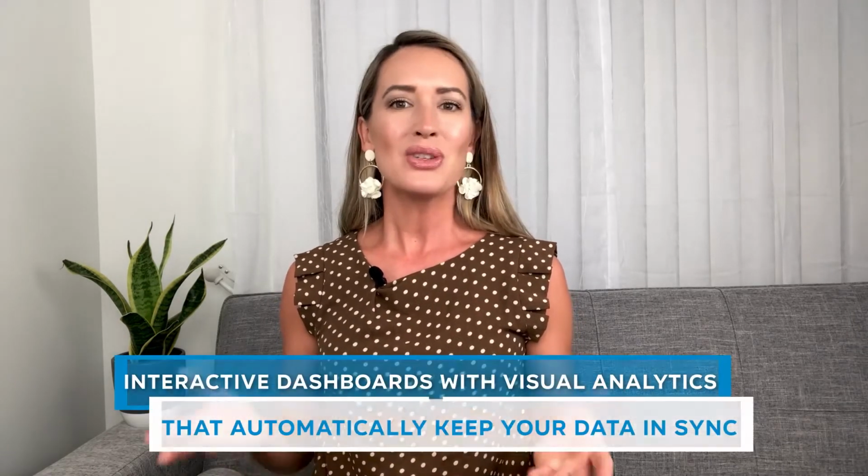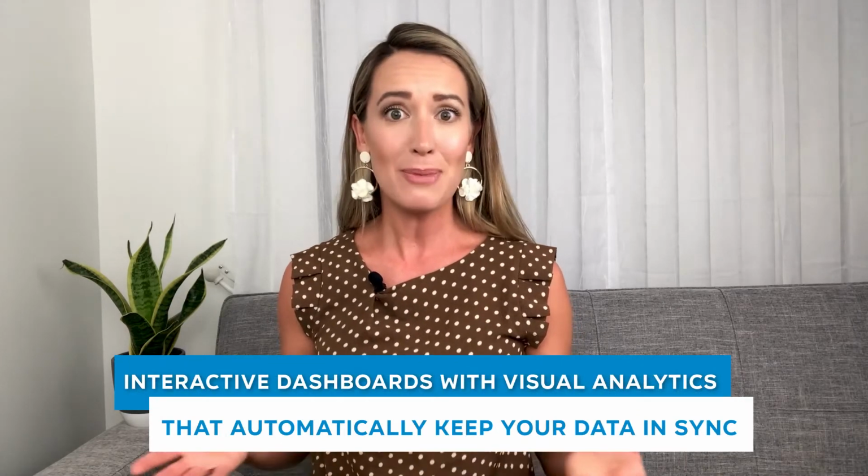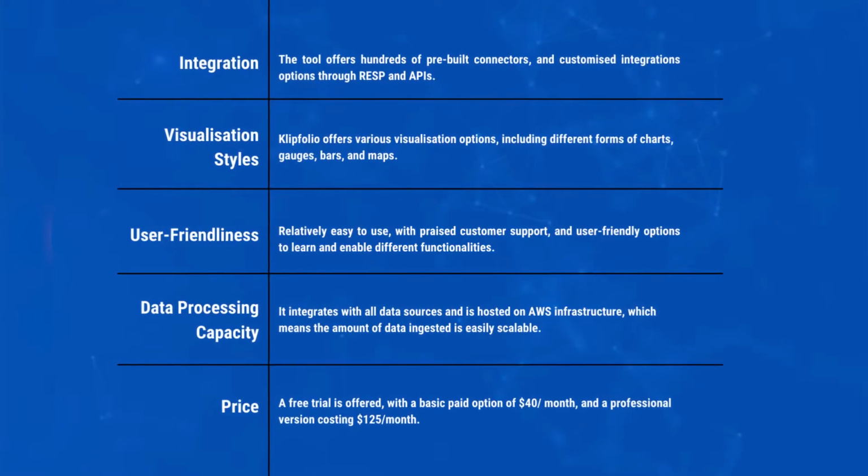Klipfolio. Klipfolio is one of the leading data visualization softwares that integrates with any data source. It brings interactive dashboards with visual analytics that automatically keep your data in sync. Additionally, the software offers historical data comparisons to track growth or changes over time. The dashboards are visually appealing and customizable, giving extra options for business executives to validate their decision-making processes.